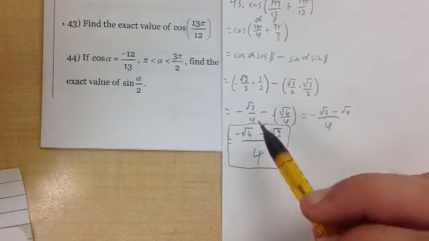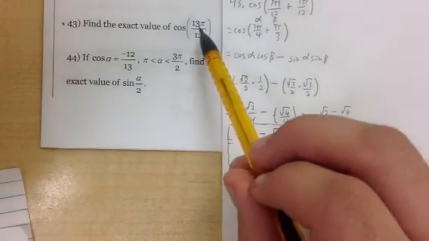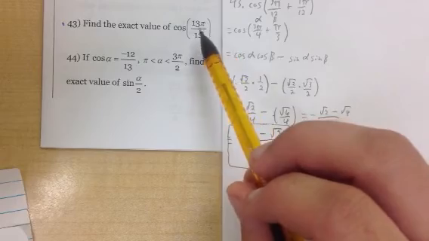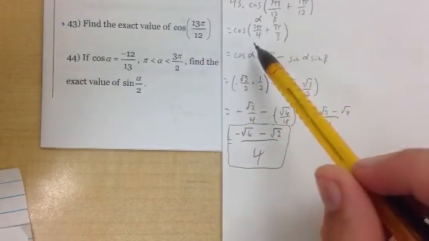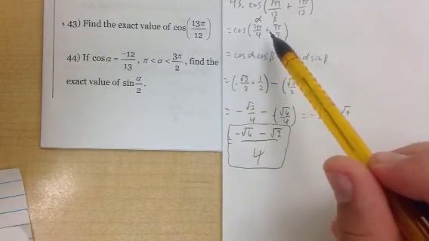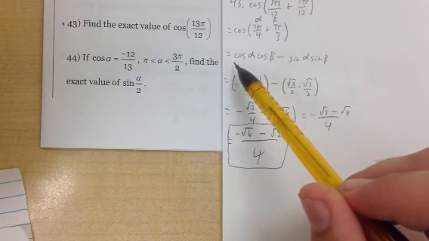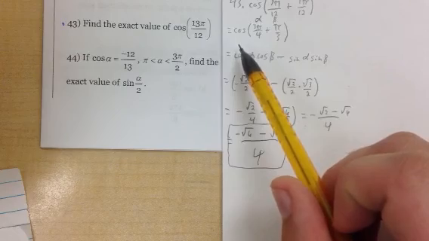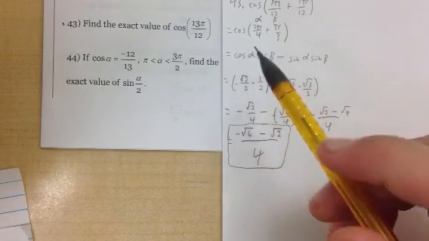So just to do a review, you just change the 13 pi over 12 and you split that into two angles that will translate into our special angles, and then from there you just figure out the formula of the cosine of alpha plus beta, plug in, and that should give you the answer.